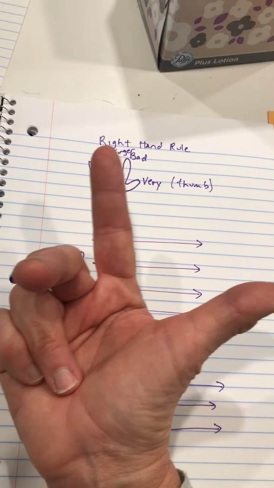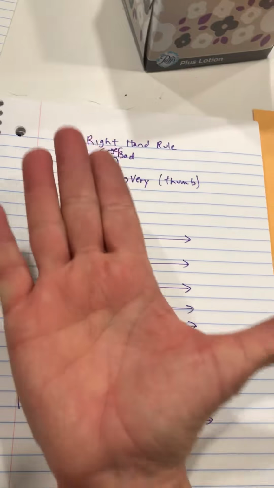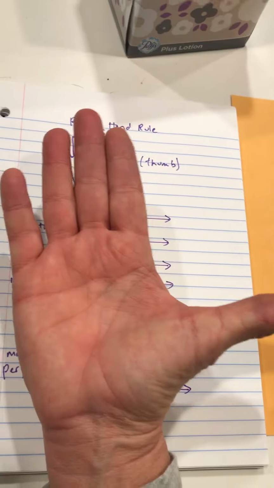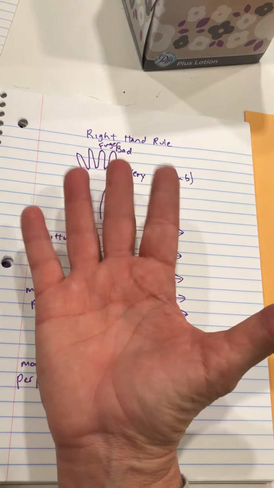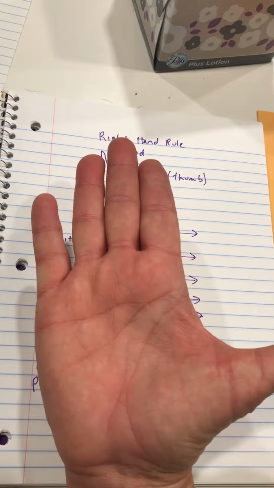The other way that's kind of easy is like this. Just hold your right hand flat. Now all these fingers are the direction of the magnetic field, and the palm of your hand pushes the direction of the force.